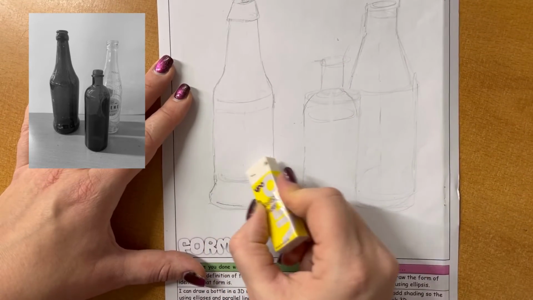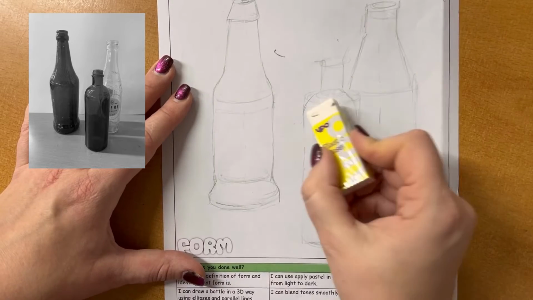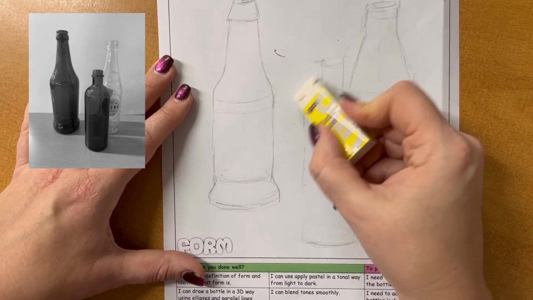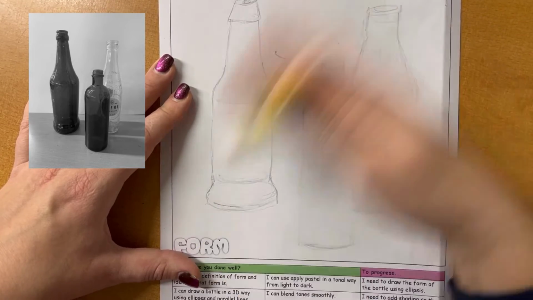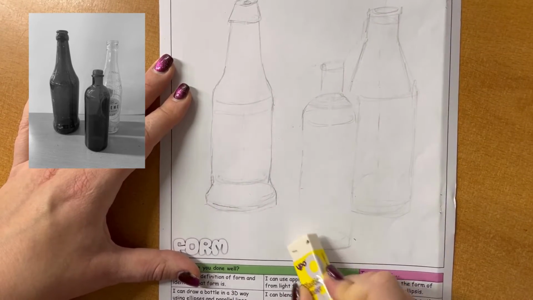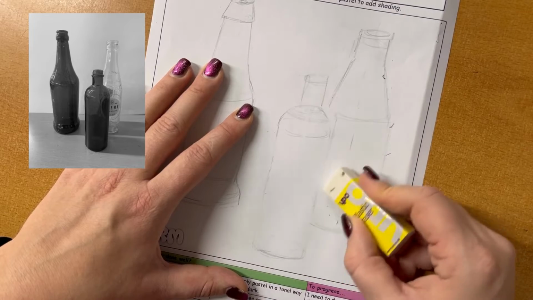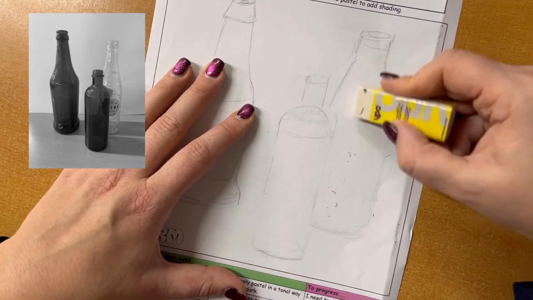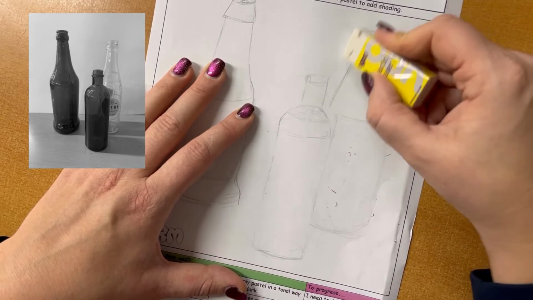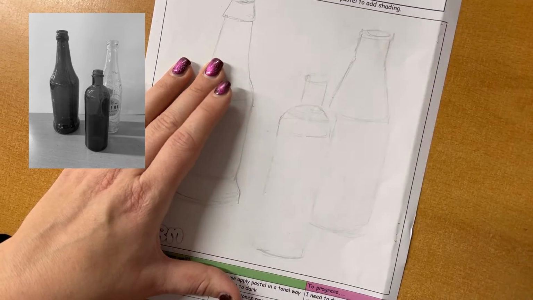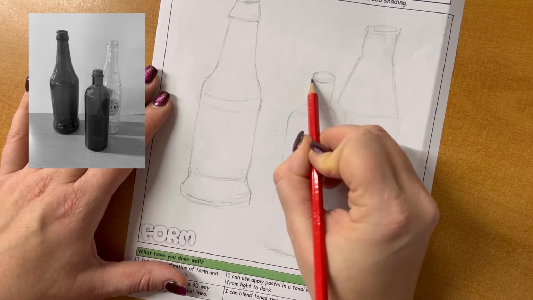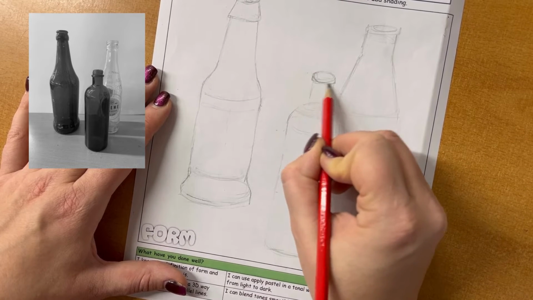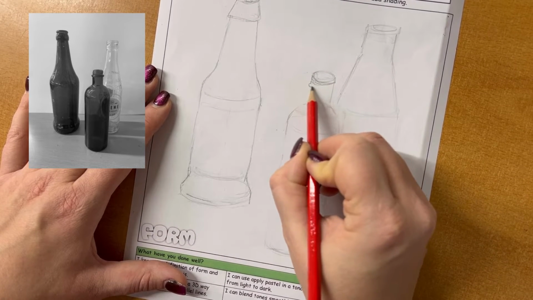The ellipses at the back can also be faded, so the back of the ellipse, unless it's a clear bottle and you can see all the way through, then that can stay. So this is called refinement. You are refining your drawing with your rubber. Now there might be things that you've missed. So I can see I haven't really drawn the top of this bottle.